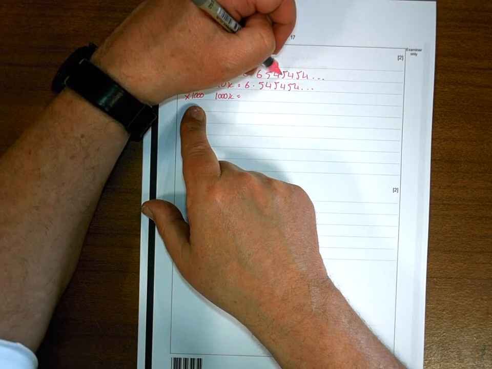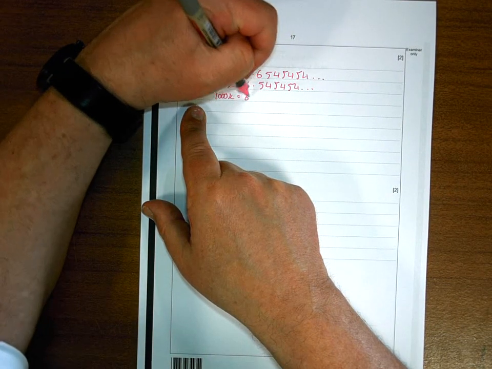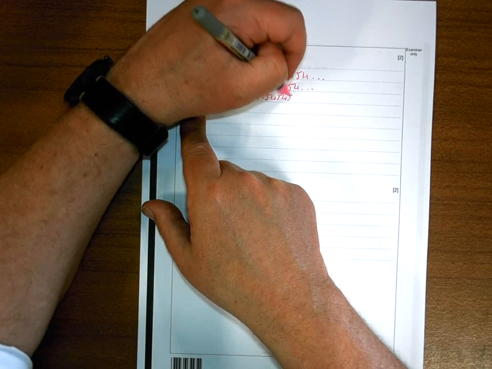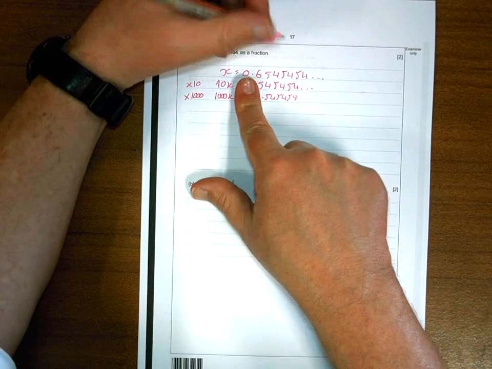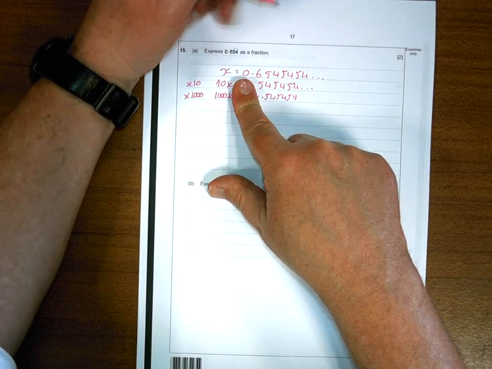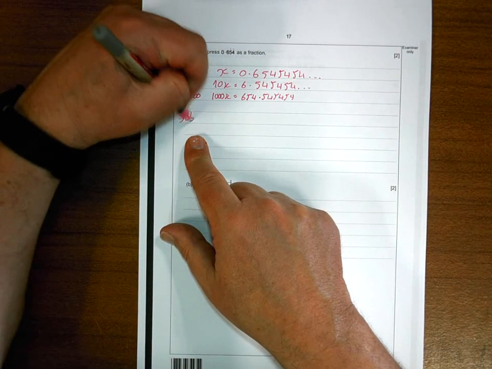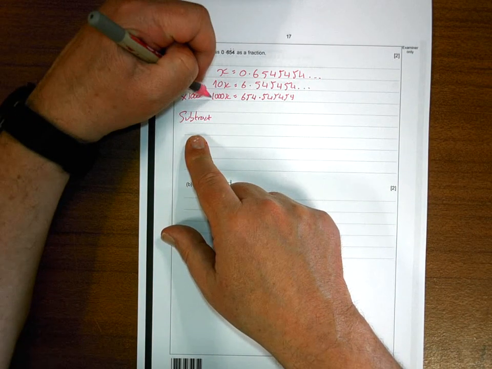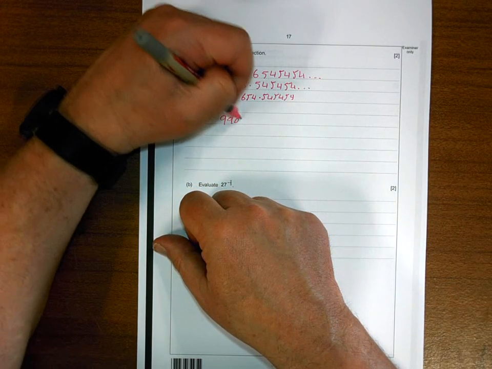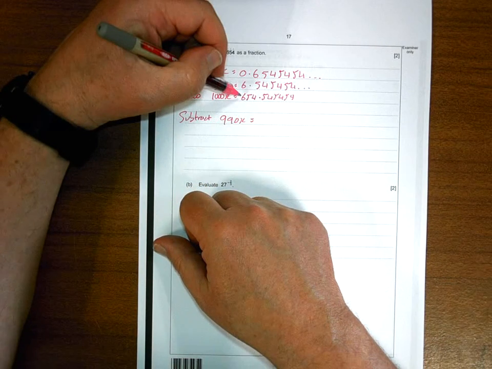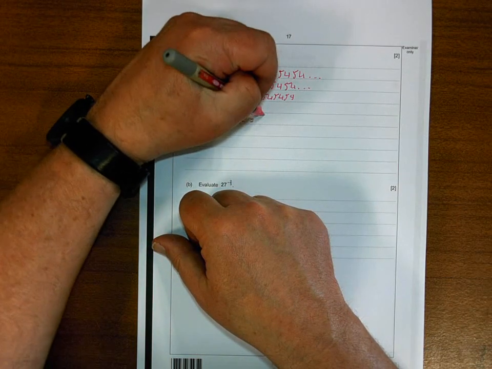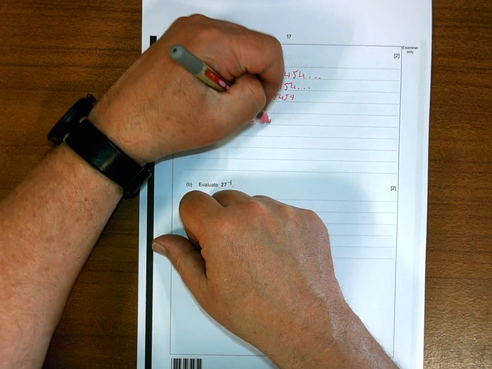So we get 654.545454. Now when I subtract these two, all those decimals are going to cancel. So I get 1000x minus 10x. And on this side, 654 minus 6 will be 648.